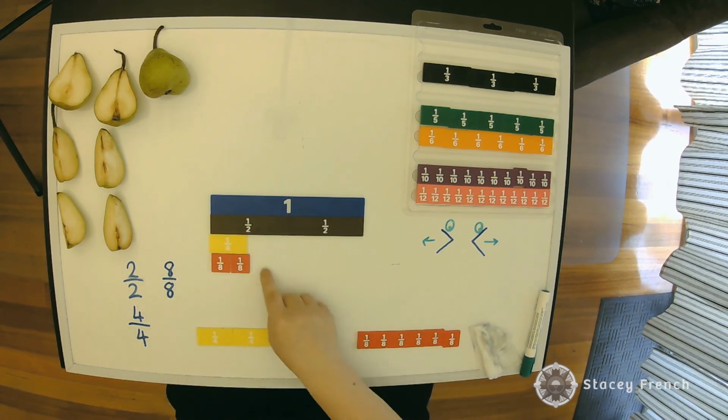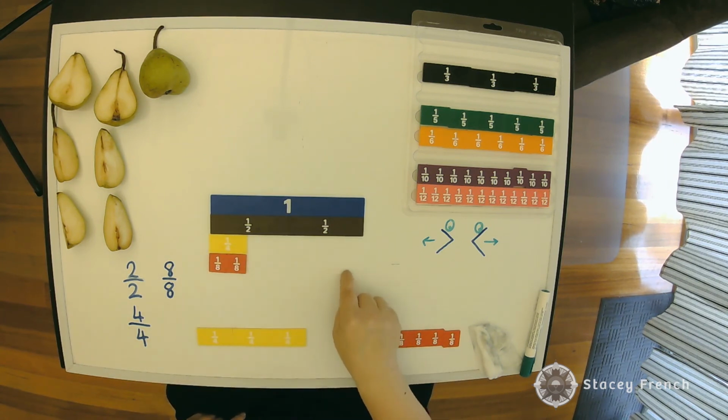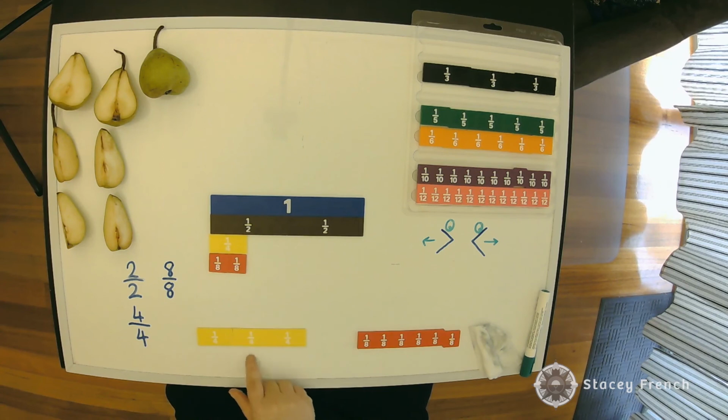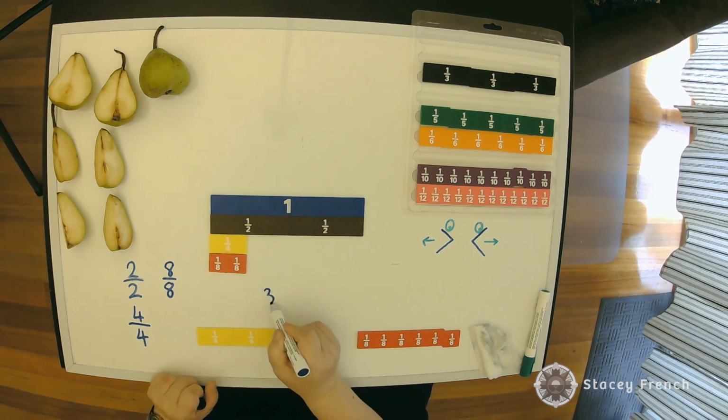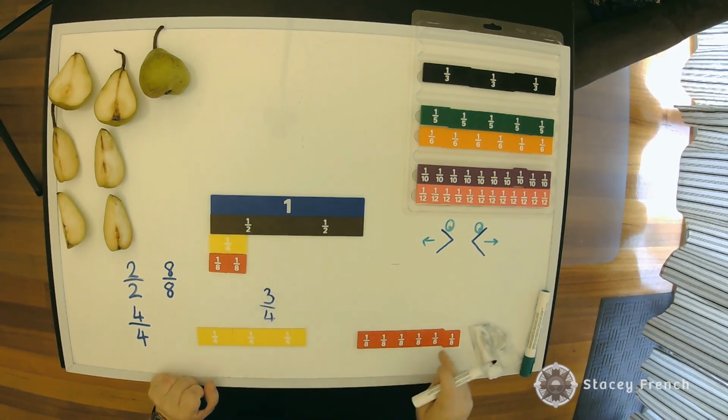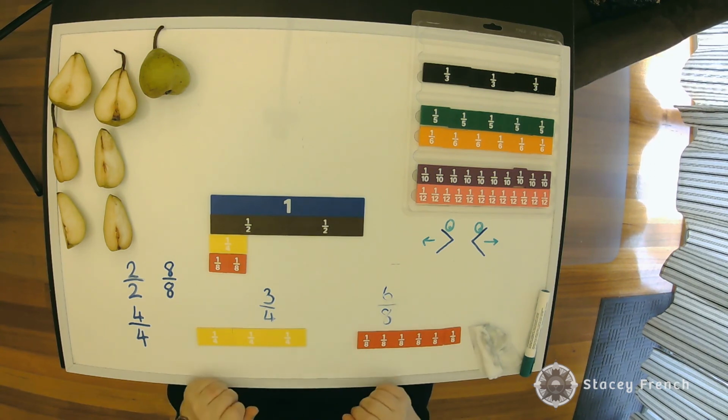I can see that the spaces there are exactly the same size. 1, 2, 3, 3/4. 1, 2, 3, 4, 5, 6, 6/8. There we go. Got to get the pen to work. 6/8. Which one would the crocodile rather eat?